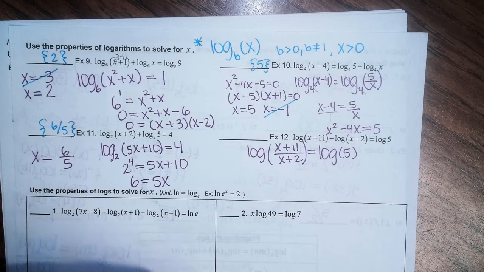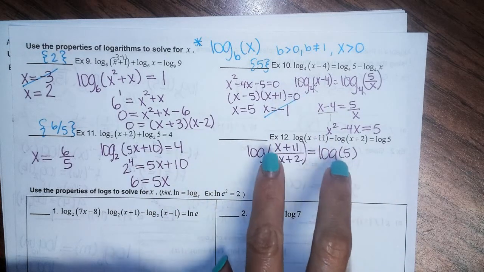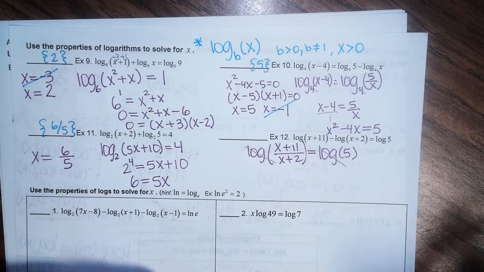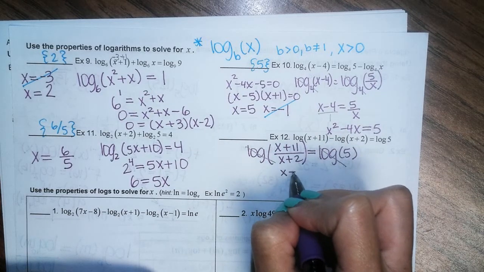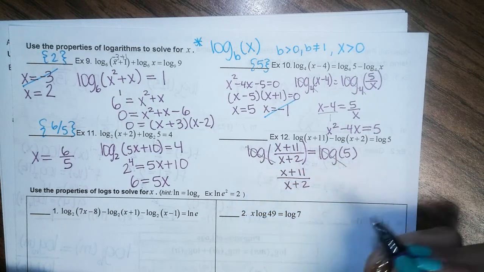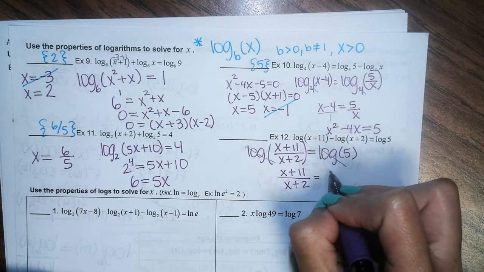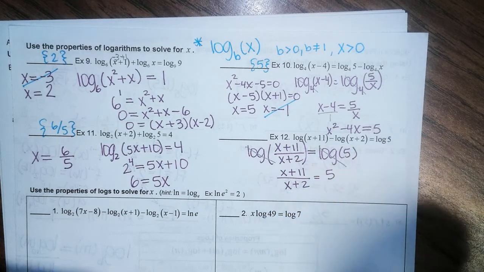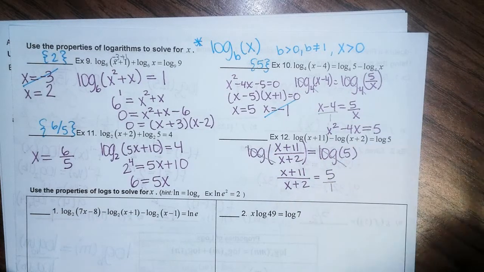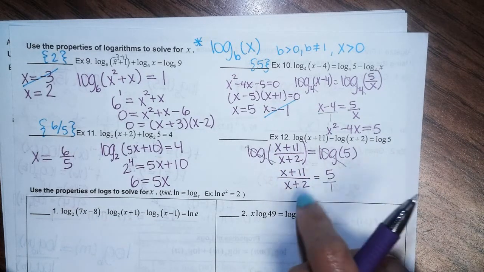Just like example 10, since both of those are just log base 10, you can drop the log and set x plus 11 over x plus 2 equals 5. Which can also just be solved by cross multiplying. So cross multiply and solve for x.